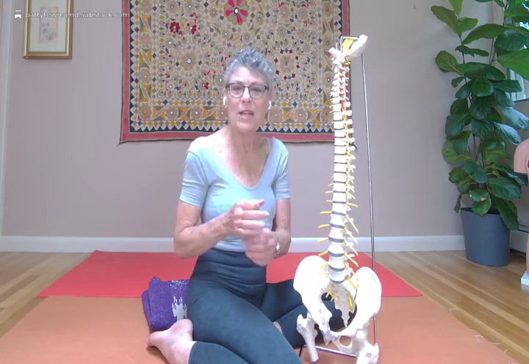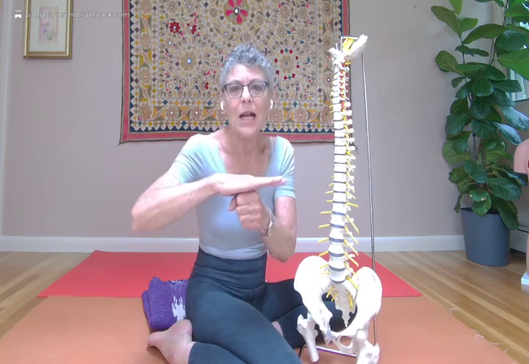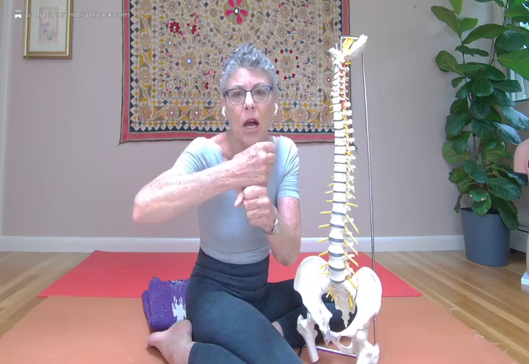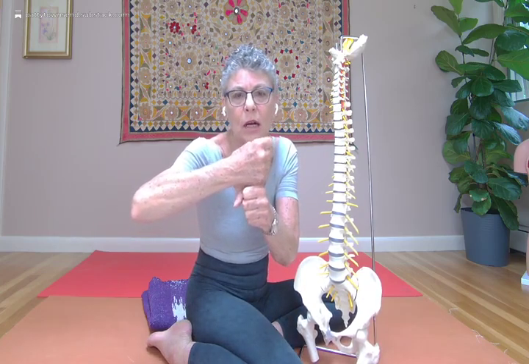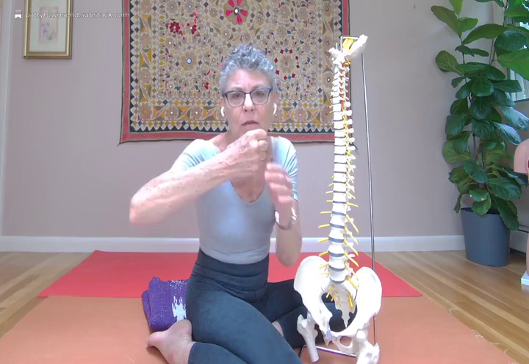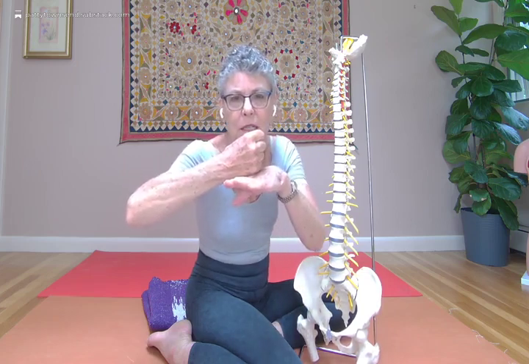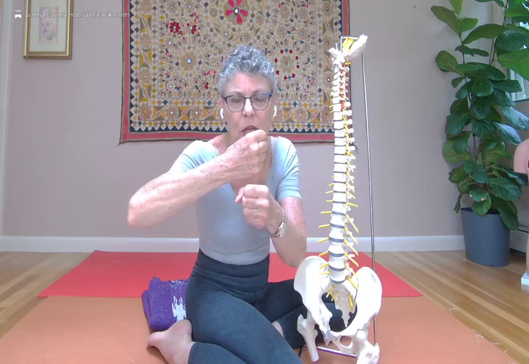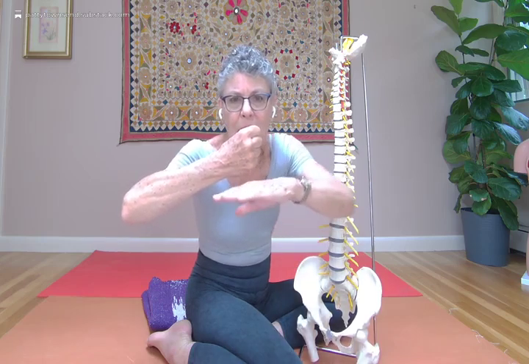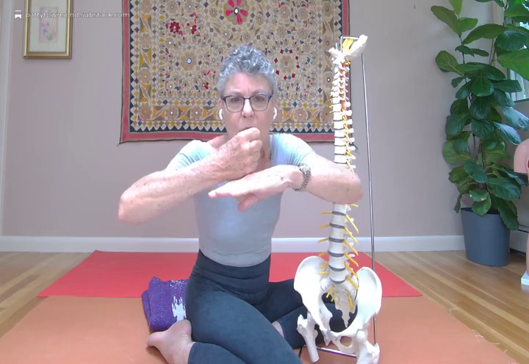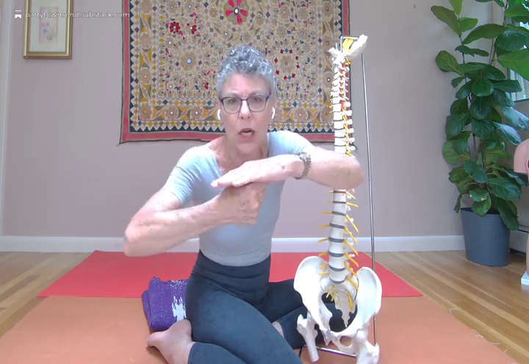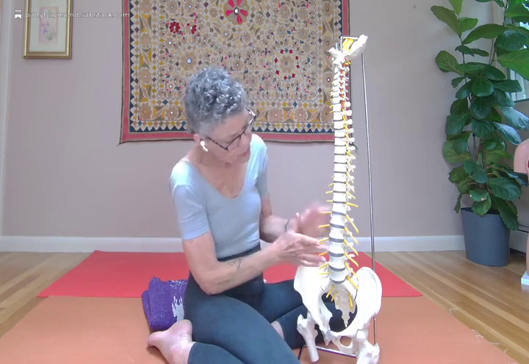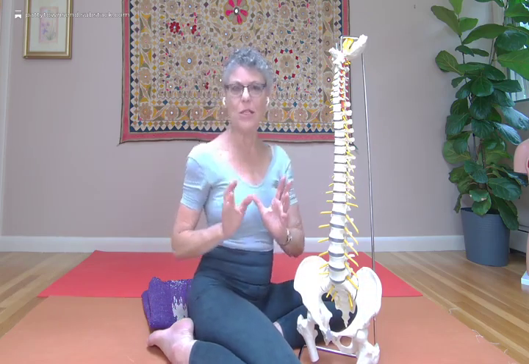They're not huge, but each one has a way that it can articulate with a bone above. So if this is a bone above, and this is a disc, and this is a bone below, the disc articulates with each one of the bones, the one above and the one below. So lots of movement in there.